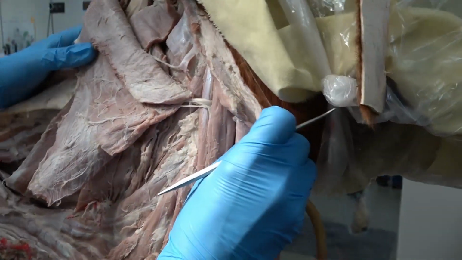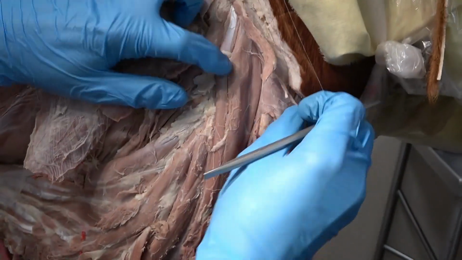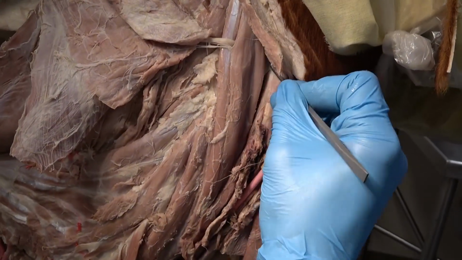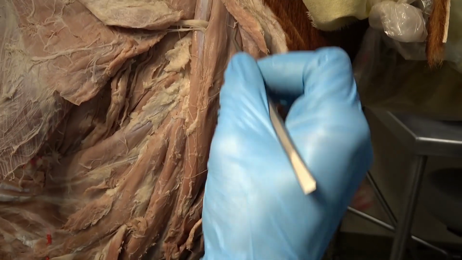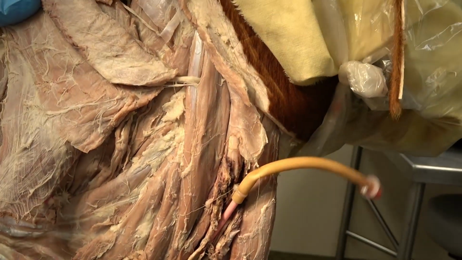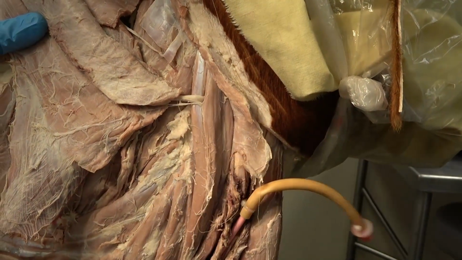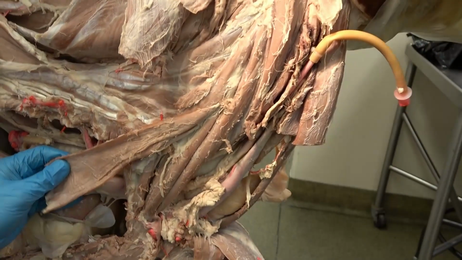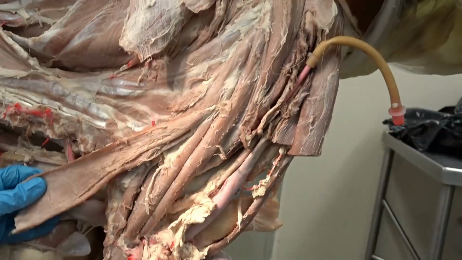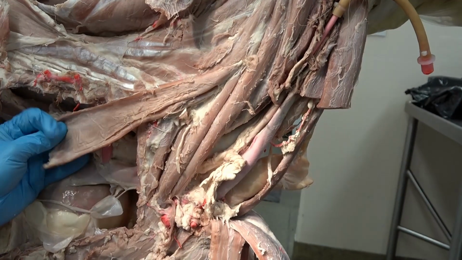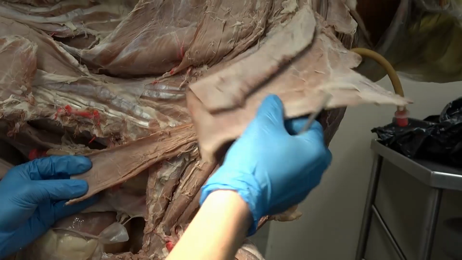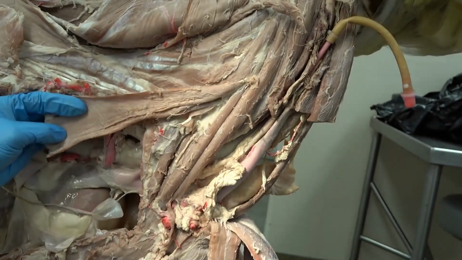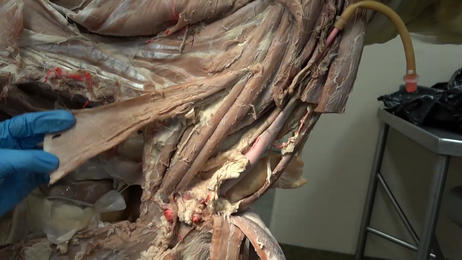If we move that omohyoideus and reflect our longus atlantis, we see this next muscle running right next to it, and that's going to be the longus capitis muscle in the bovine. The longus atlantis and the longus capitis muscles in the bovine will lead you right down to the scalenus muscle. So here we see our scalenus ventralis muscle, and our scalenus dorsalis muscle, okay?